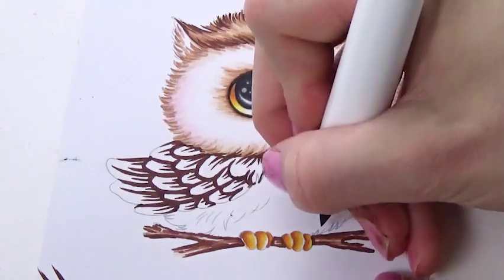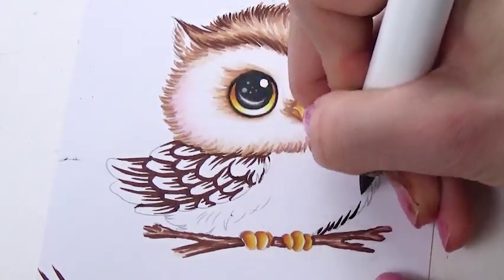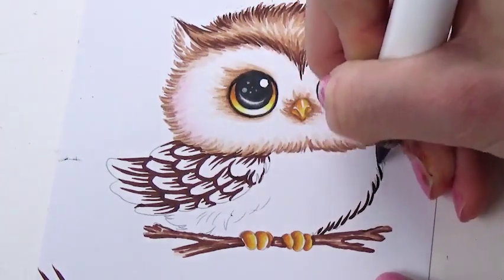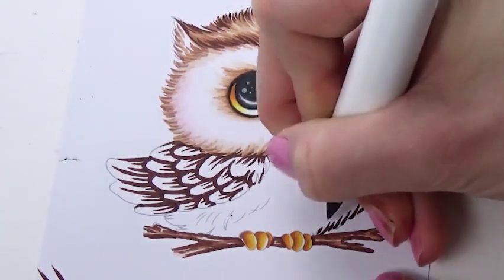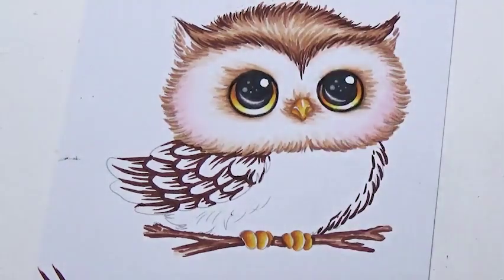Now you can even bring this color up on the other side. So we'll do a little bit of the wing peeking out here. And you can sort of close that off a little bit.